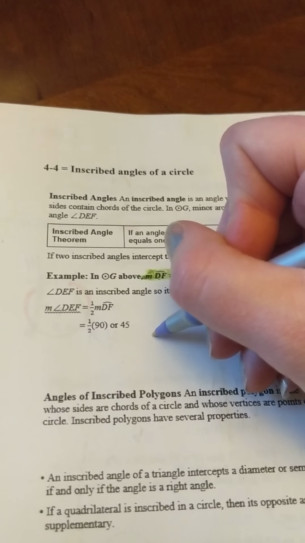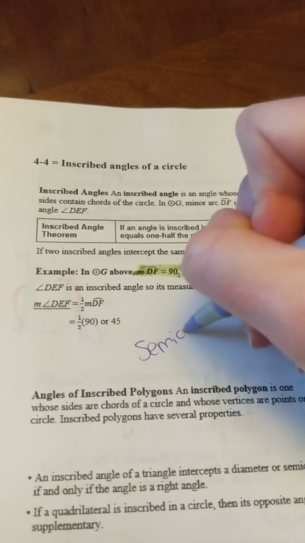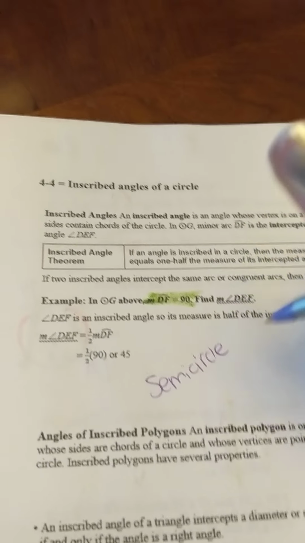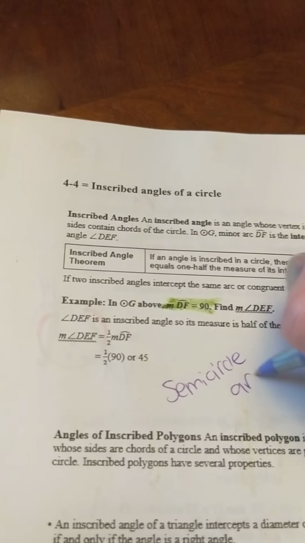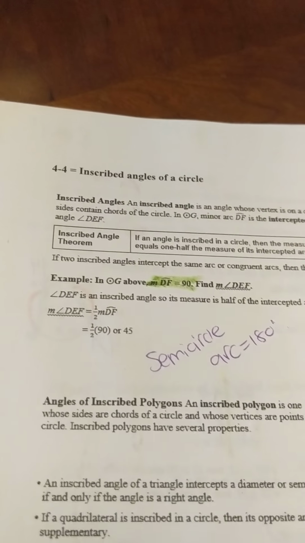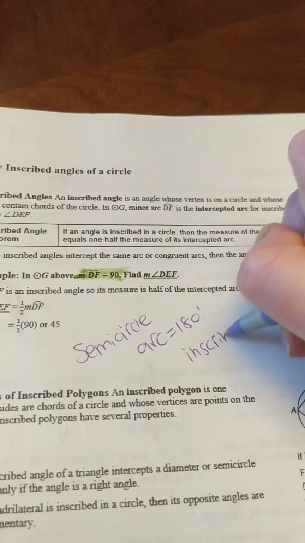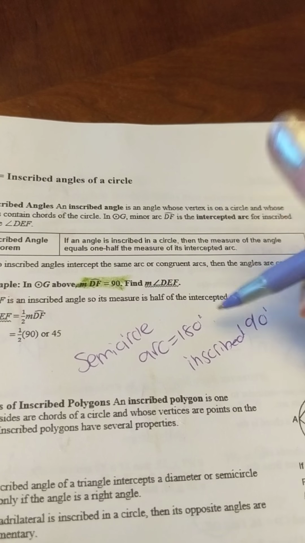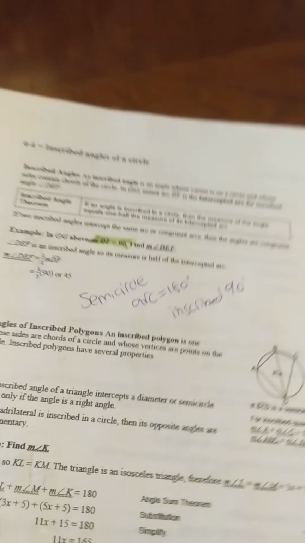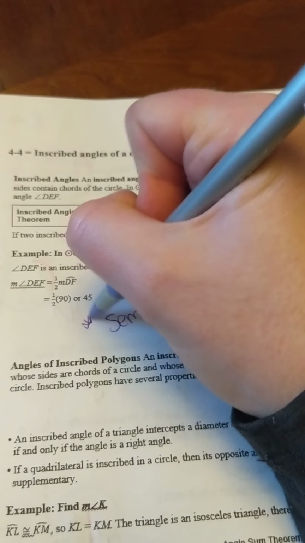One thing that's not here that I know that you're going to need to know is just to make note that if you have a semicircle, you know that that's making the arc 180 degrees. So therefore, the inscribed angle there would be 90 degrees because it's just that relationship there. So be looking for that if you're given a semicircle.